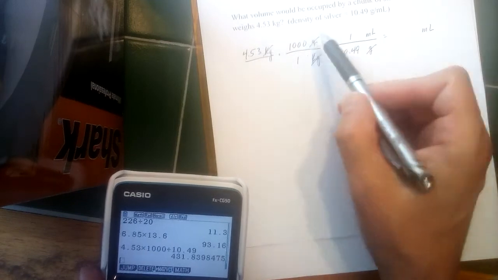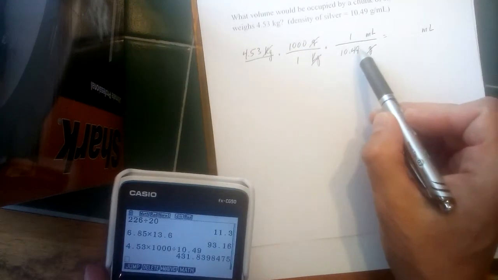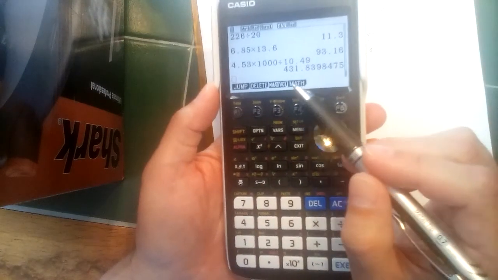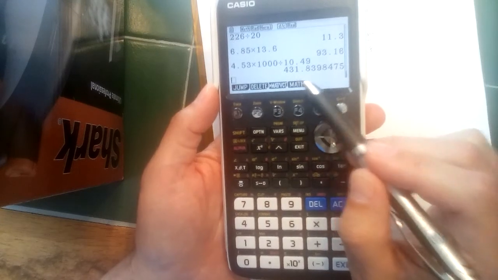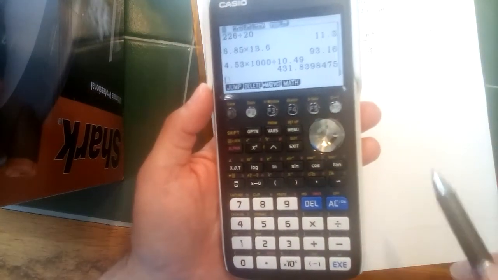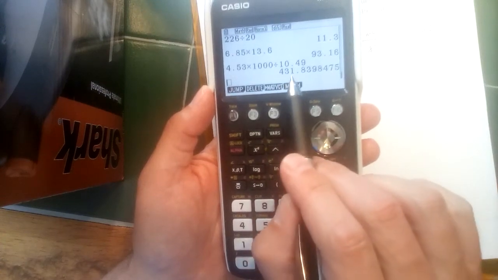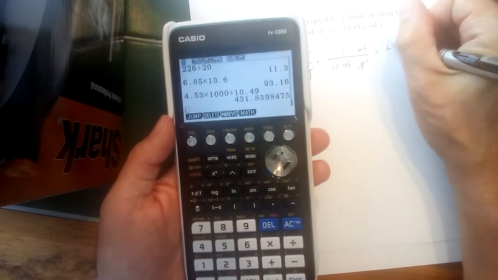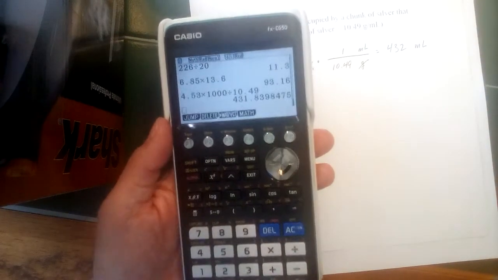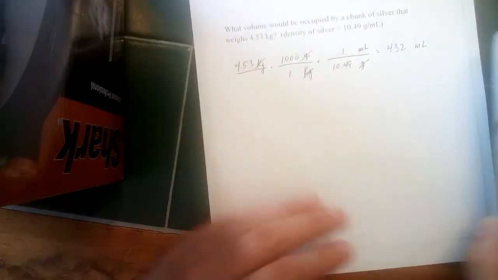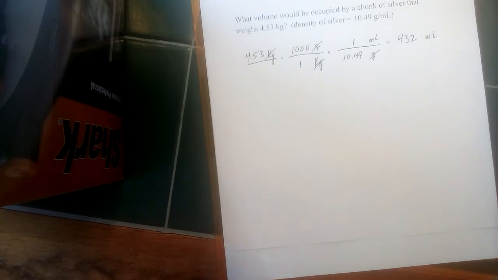3 significant figures at the start, exact number here, 4 significant figures here in the measured part relative to the exact one, so 3 sig figs is my limit. So based on my calculator answer, 431.839 and on, I want to round that to 3 sig figs, so 4, 3, and then I'll round that one up to 2, and that would be 432 milliliters for the volume of that particular sample.